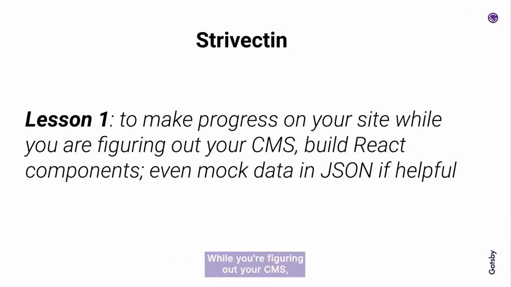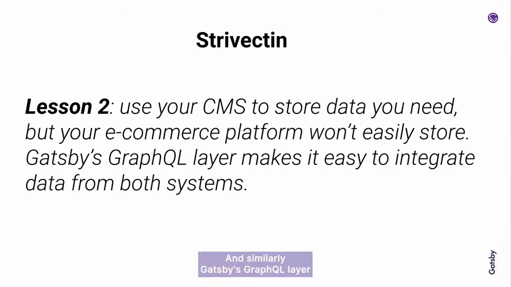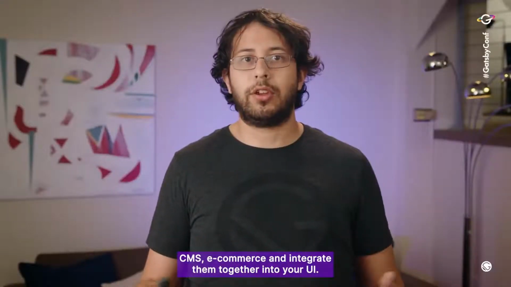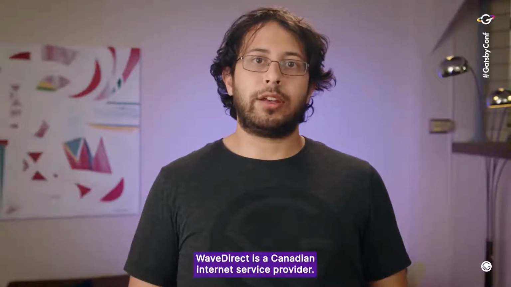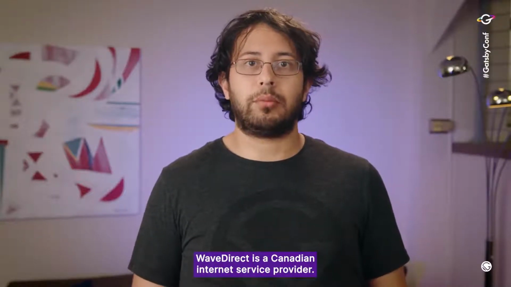While you're figuring out your CMS, you can make progress by building the React components you need. You can mock data in JSON if that's helpful. And similarly, Gatsby's GraphQL layer makes it easy to integrate data from different systems, CMS, e-commerce, and integrate them together into your UI.